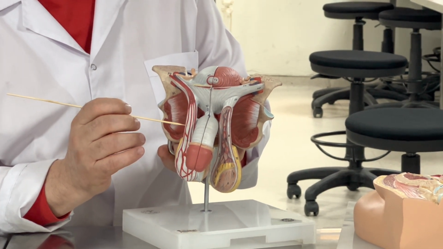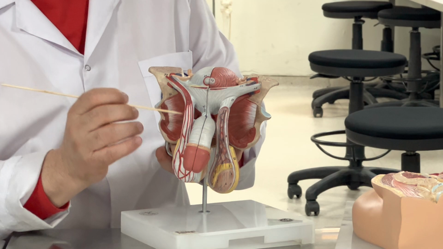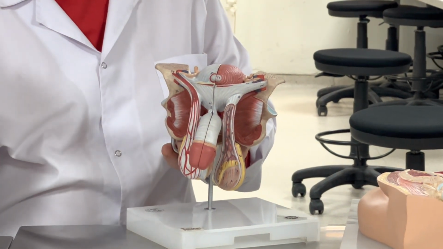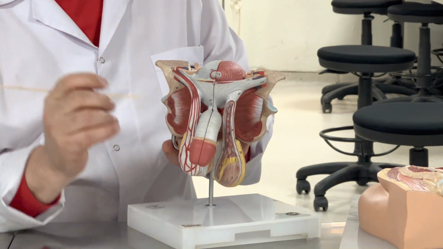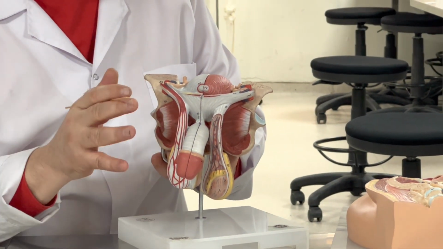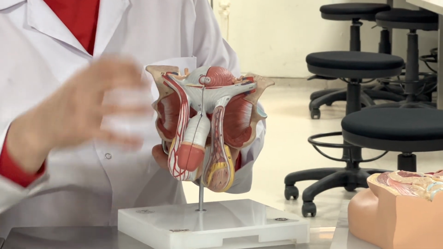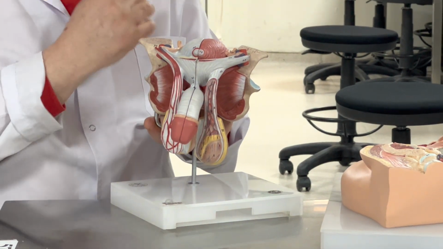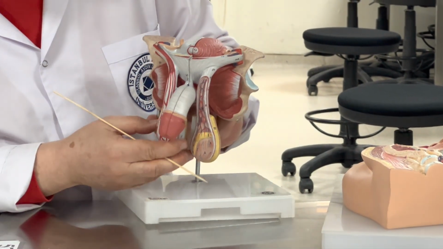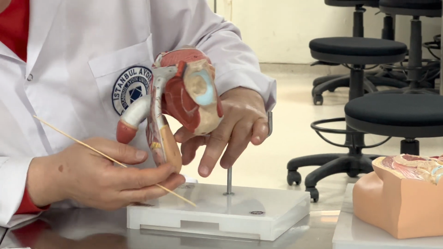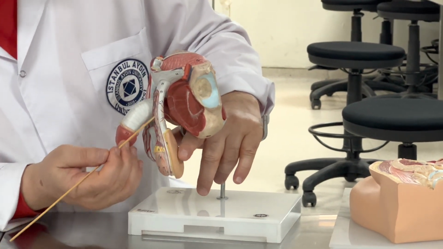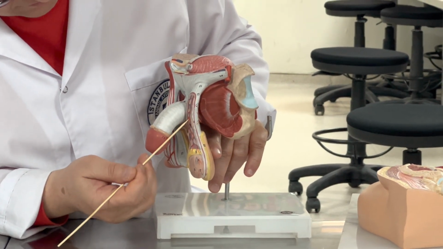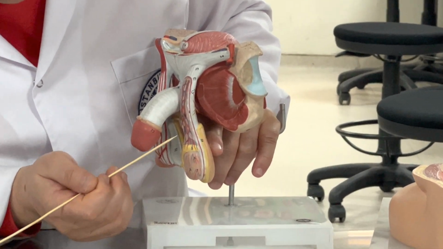The internal spermatic fascia. The internal spermatic fascia is a continuation of the transversalis fascia of the anterior abdominal wall. The internal oblique does not have a continuation there. And these are the structures that are located inside this spermatic cord. So we have these arteries and veins and nerves.